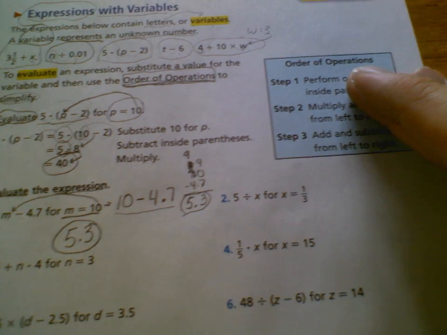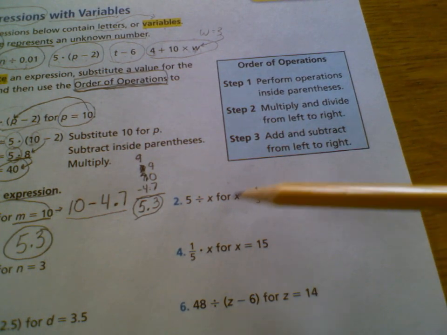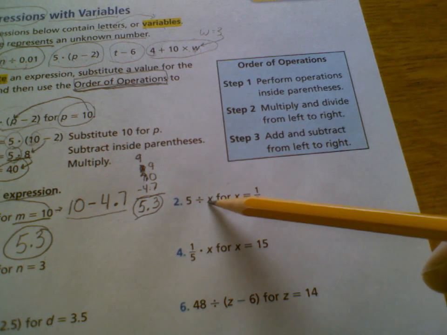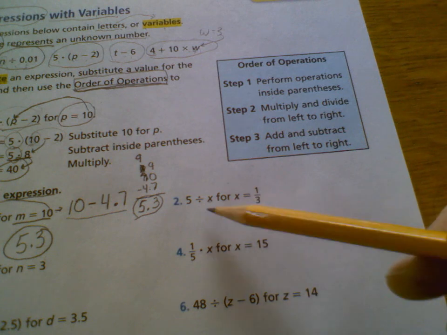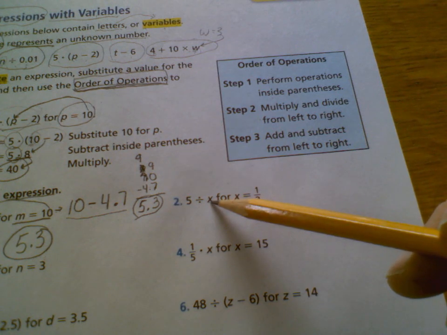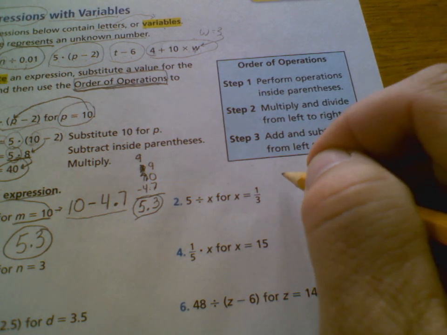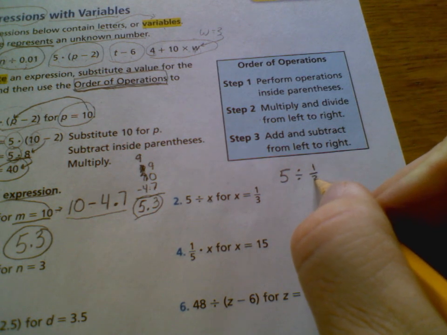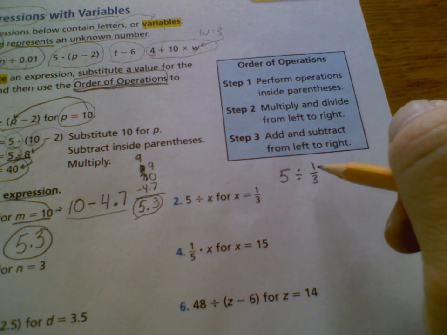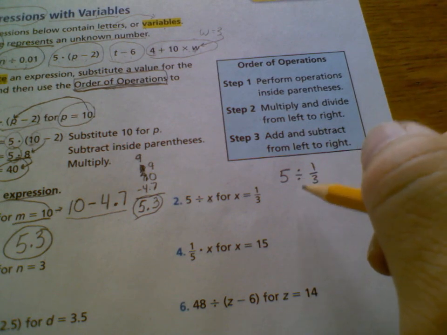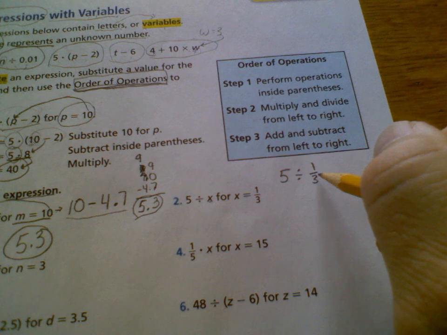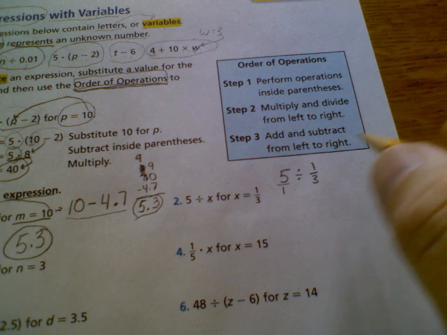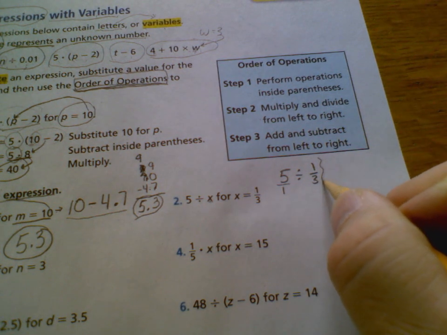Okay, so number 2. Let's take a look over here. We got 5 divided by x, right? 5 divided by x is an expression. We know that x equals 1/3. So we have to substitute for 1/3. So let's rewrite it. 5 divided by, and we put the x as 1/3. All right, dividing fractions, remember? Keep it, change it, flip it. Some of you also remember that you have to put 1 under 5 to make it a fraction.